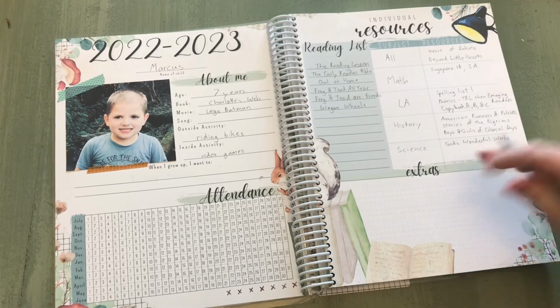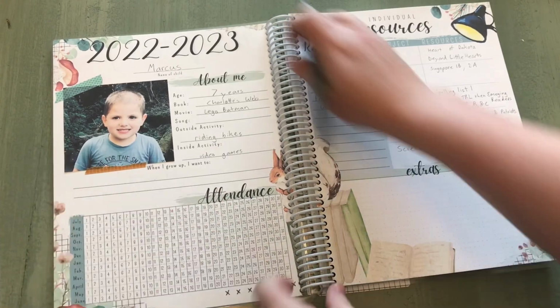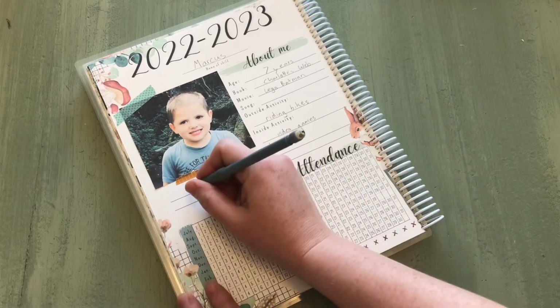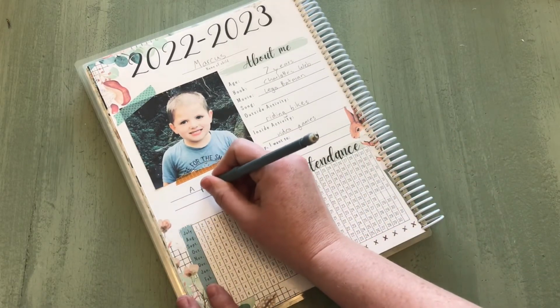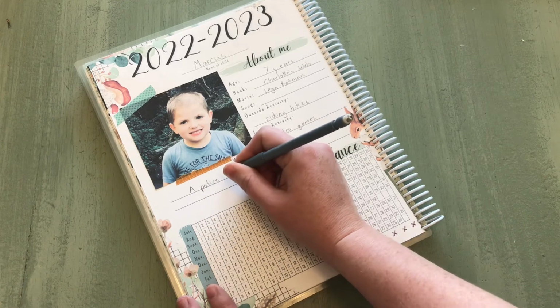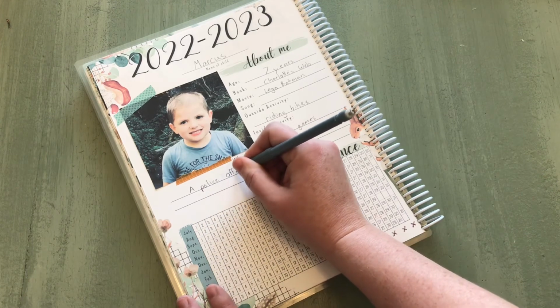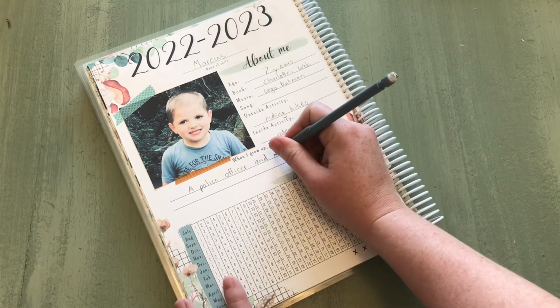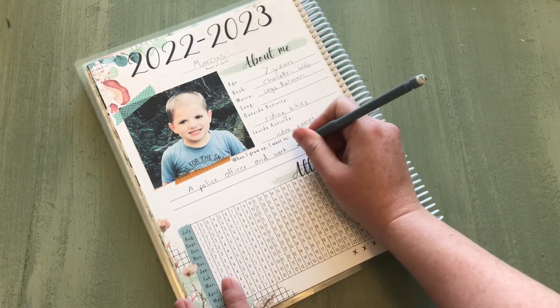And he came back to me and he told me that he wants to be a police officer and that he wants to work at McDonald's. So I went ahead and erased his I don't know answer, and I wrote down exactly what he told me. I think it is priceless. I love being able to look back at these little thoughts that they have when they're answering these questions.